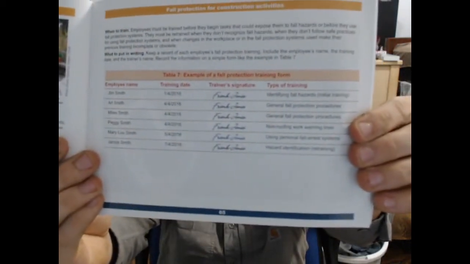What to put in writing. Keep a record of each employee's fall protection training, including the employee's name, the training date, and the trainer's name. Record the information on a simple form like the example in Table 7. Table 7 here is just a ledger that shows Jim Smith, Art Smith, Miles Smith, Peggy Smith, Mary Lou Smith, and Yansis Smith. It just shows a signature type. So you can see that there. They just wrote those signatures there. So that's how you would do it if you were an employer. So you keep track of it.